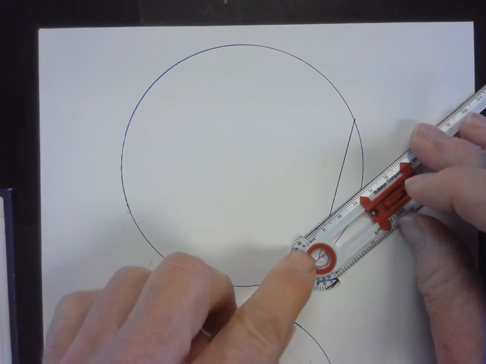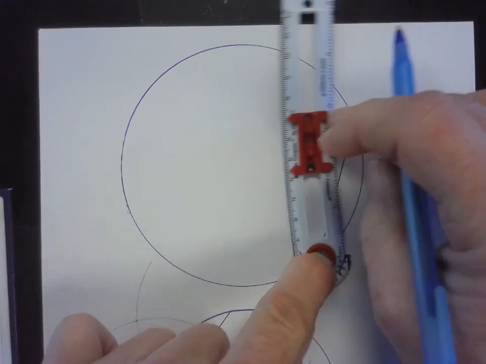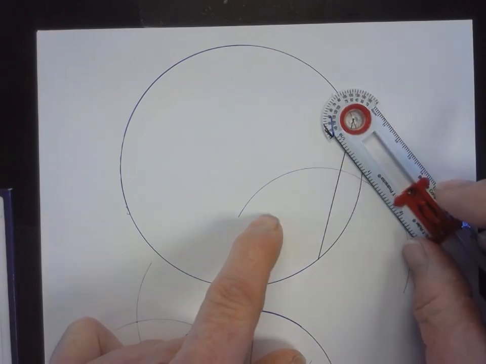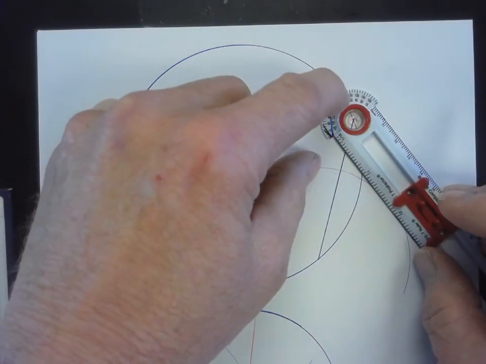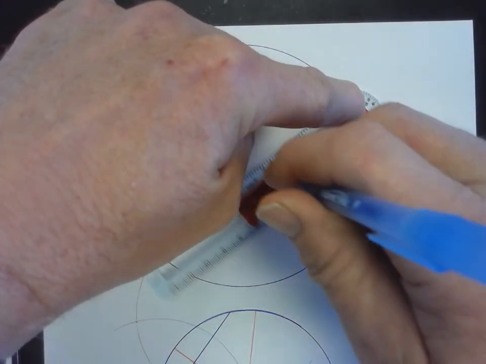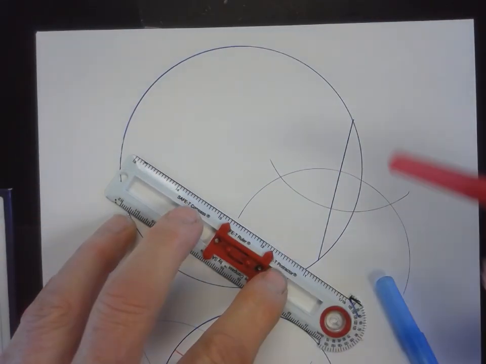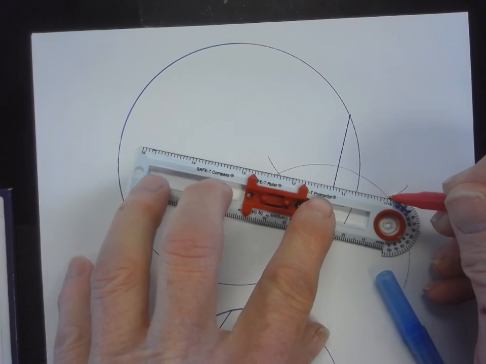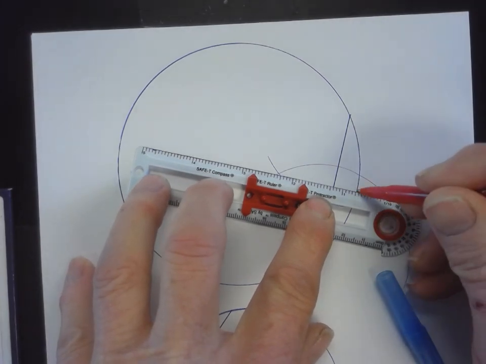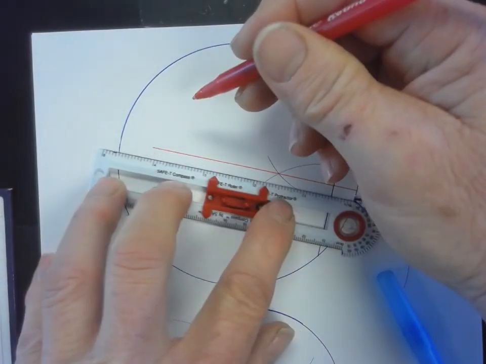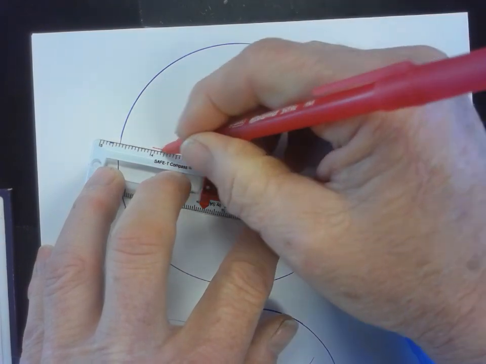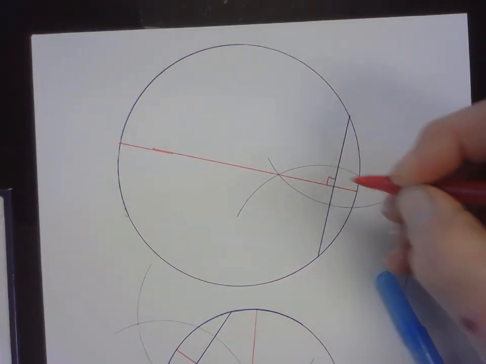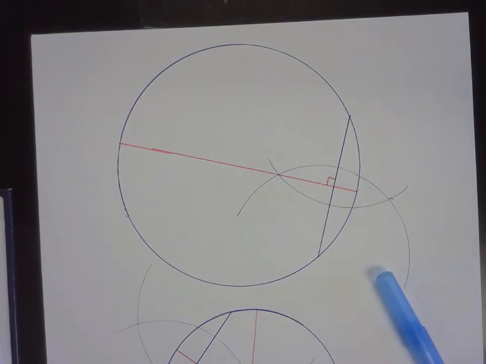Construct the perpendicular bisector. Make sure you go more than halfway. So here is the perpendicular bisector. So that red one has to be a diameter, doesn't it? Yeah. And then we can do another.